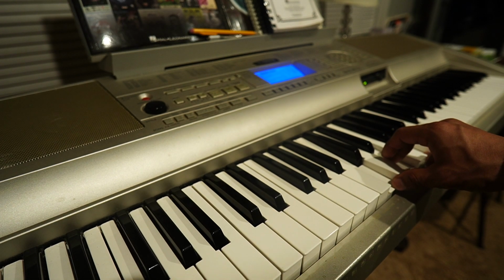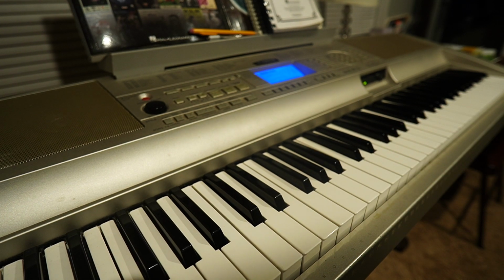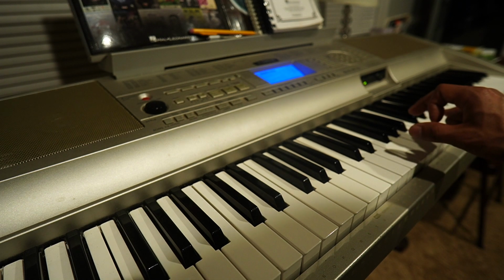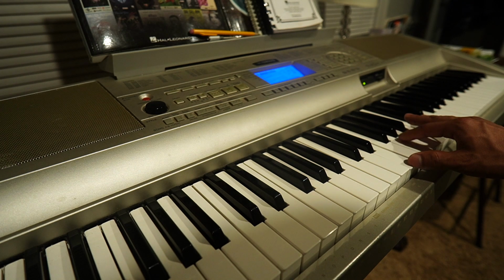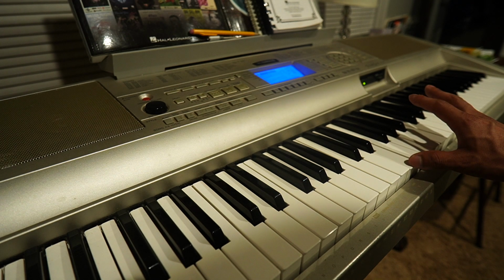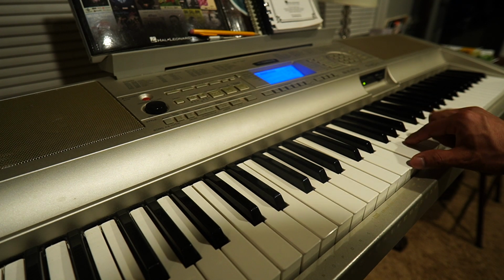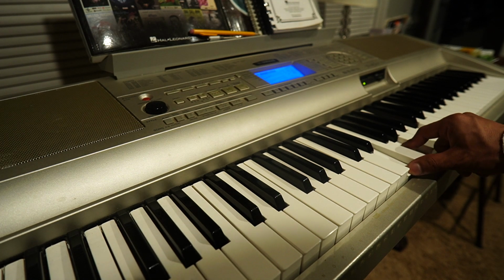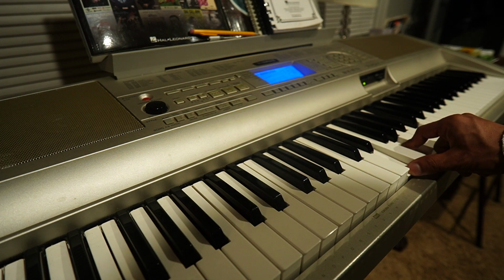But we can take that C, E, and G and rearrange them in a couple different ways. So if we put the E on the bottom, and then we go to the G and put the C on the very top, this is what we call the first inversion.